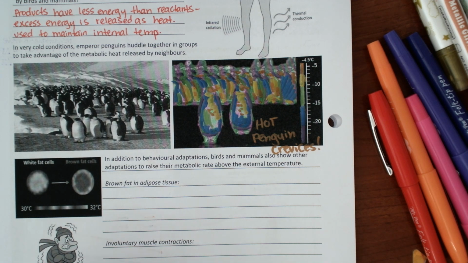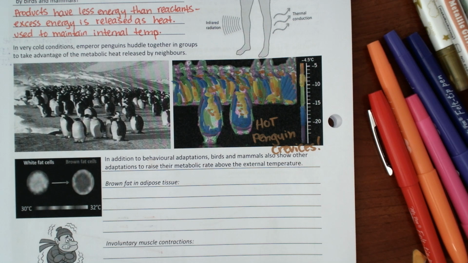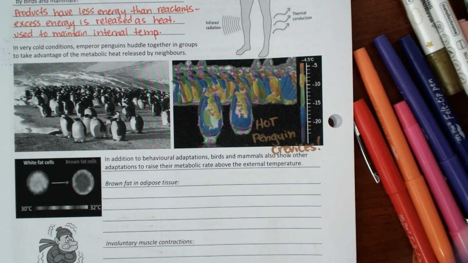This is a picture of a white fat cell and a brown fat cell. Your brown fat has more mitochondria, so it's doing more cellular respiration, and more energy is generated and then lost through heat to help warm up the body. You have brown fat in your shoulders, and some around your main organs to help keep you warm. And again, I'll do a little heat map of these bad boys for you.